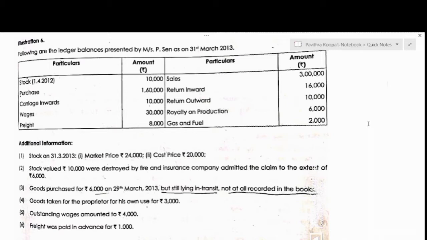In the previous videos we have seen the format of trading account, profit and loss account and the balance sheet. Today let's start solving the problems one by one. Before solving the problem, let's read the problem which is given in the material provided by the Institute.